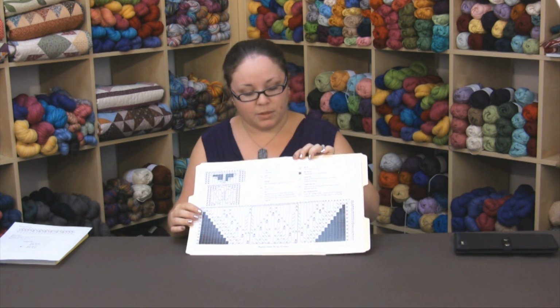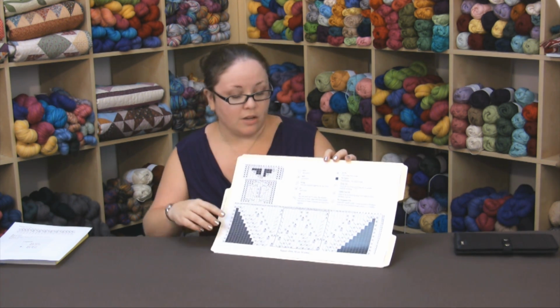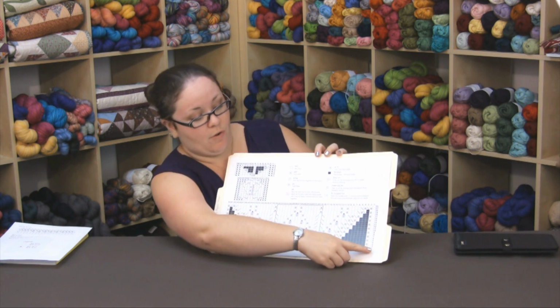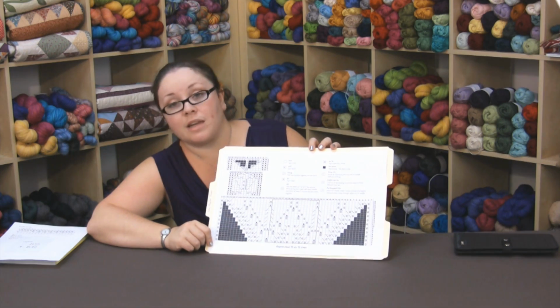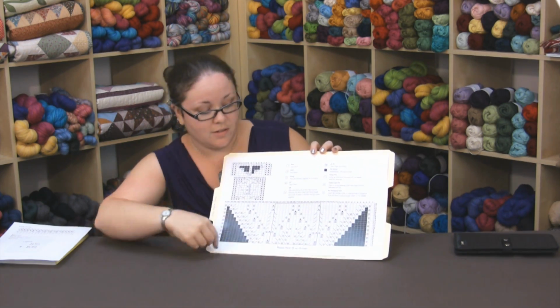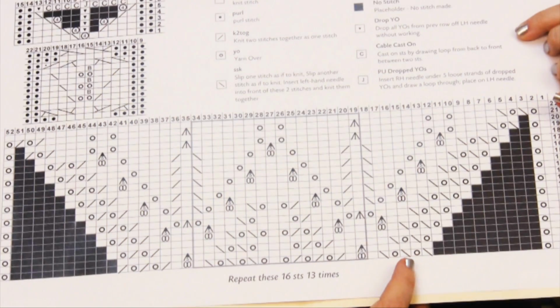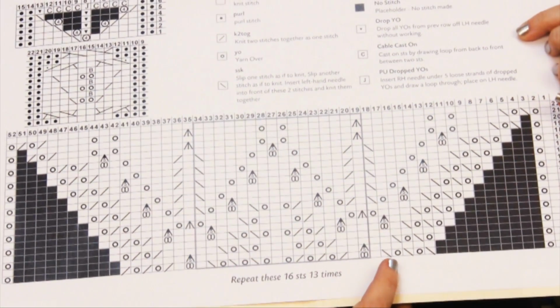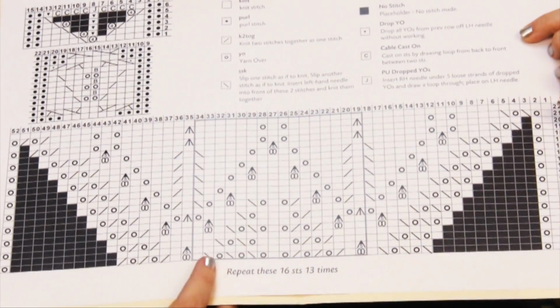So in general, when you're reading a chart, if you're reading a right side row, you basically are going to be reading from right to left, and that's going in the direction that you're actually knitting the stitches. So you see here we have an SSK, and then a yarn over, then an SSK, then a yarn over, then an SSK, and a knit one. And so it goes in that order across.